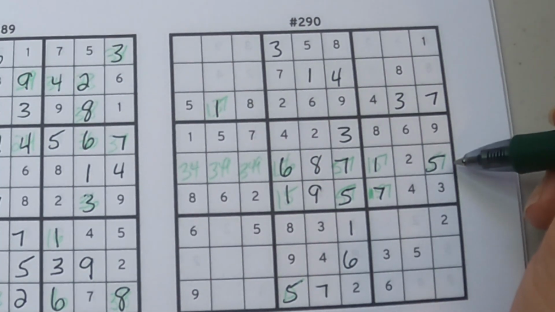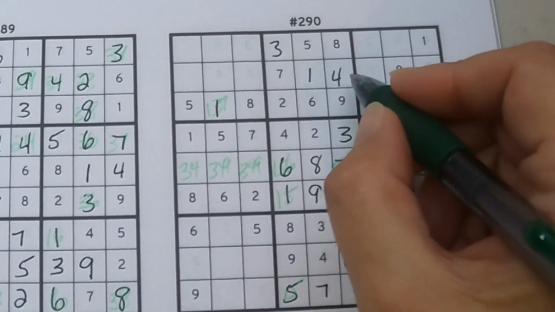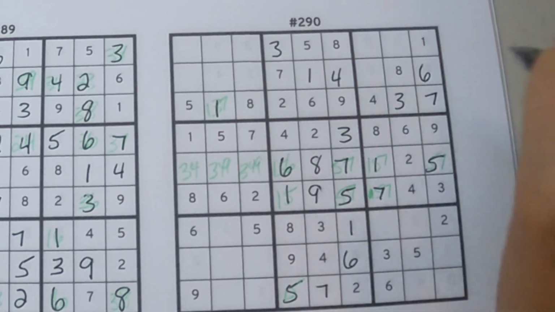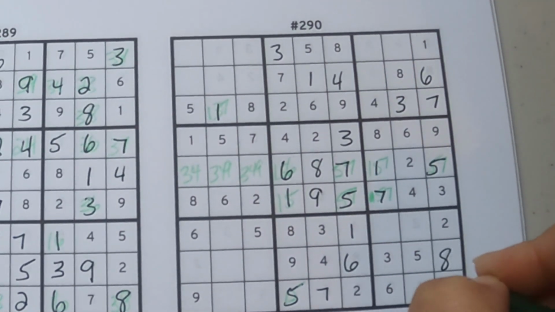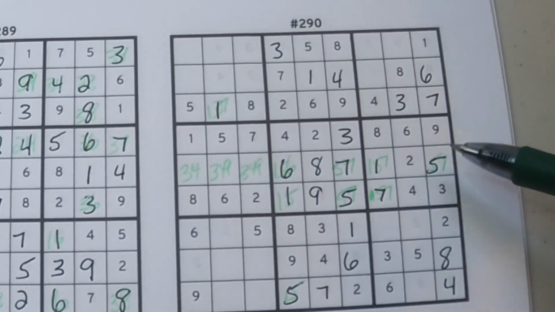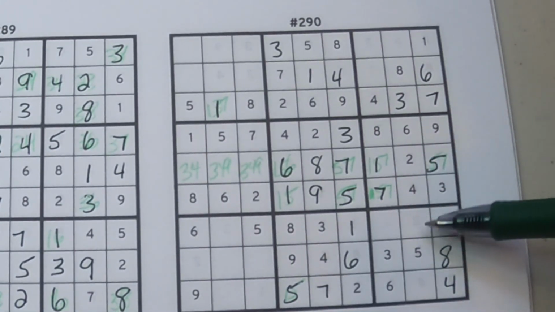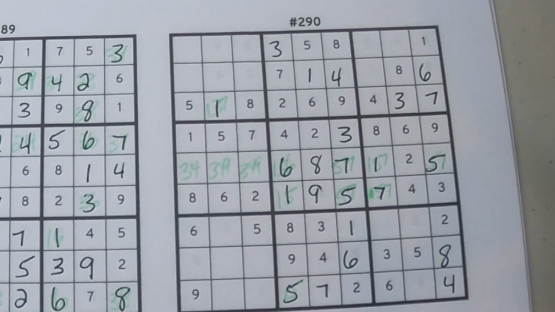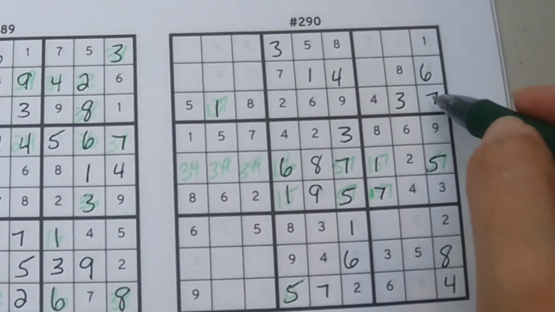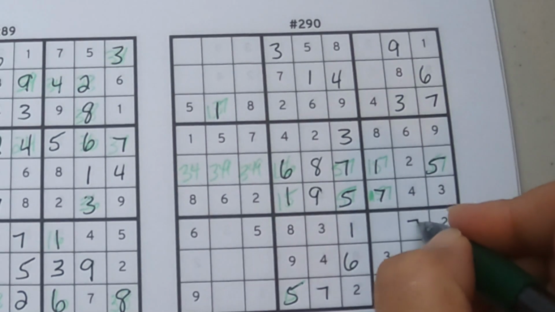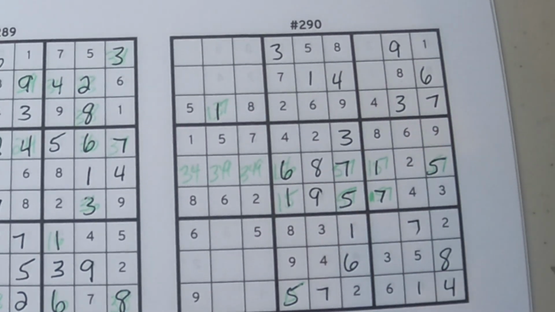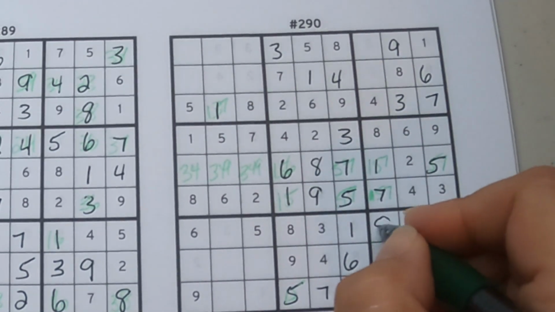For this column, we're missing 4, 6, and 8. We've got a 4 and 8 here, so this is our 6. 4 here, so 8, 4. For this column, we're missing 1, 7, and 9. We've got a 1 and 7 here, so this is our 9. 1 here, 7, 1. To finish out this box, we're missing a 9.